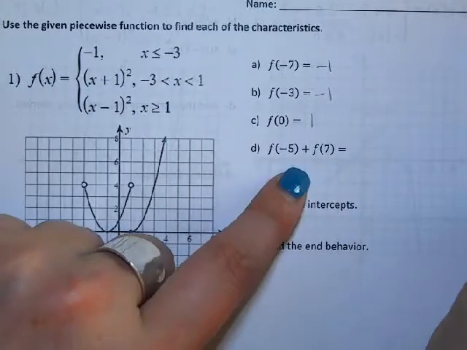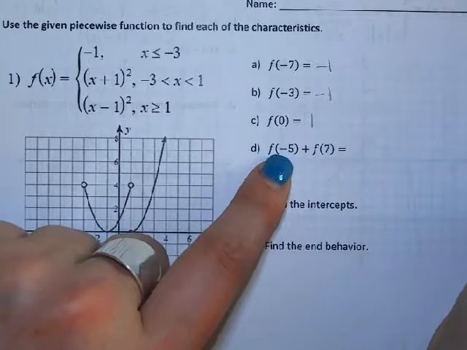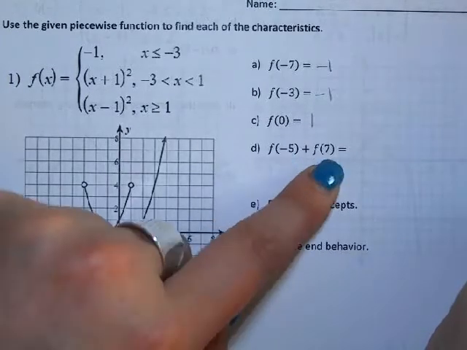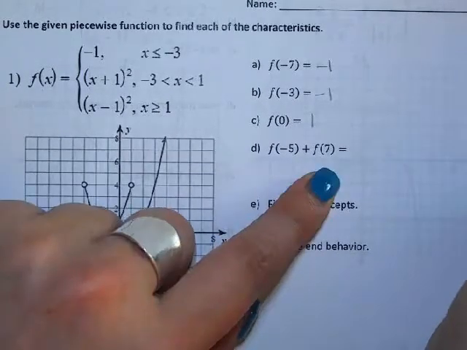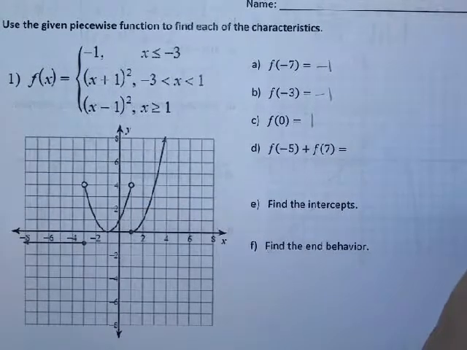All right, things are getting crazy now. You got to plug in -5. You got to plug in 7, and you got to add those answers together. That's a lot of work.